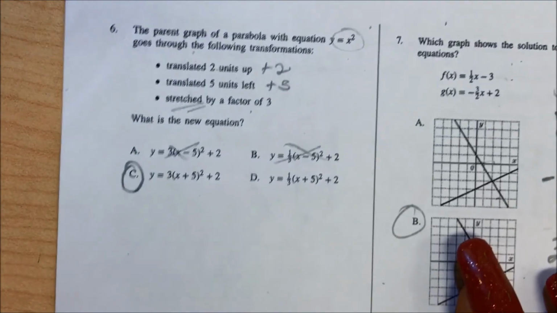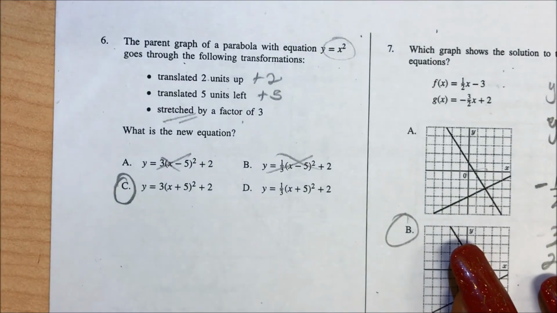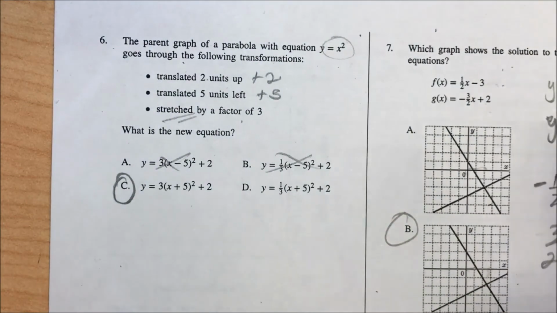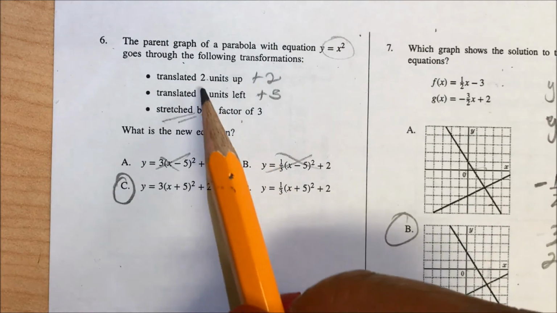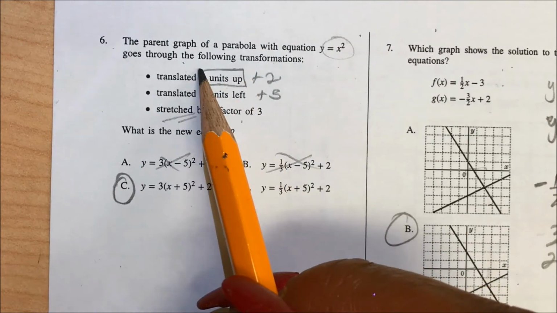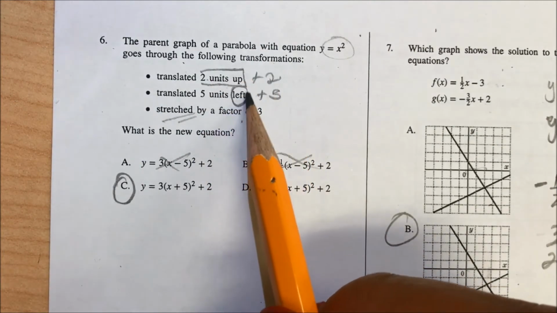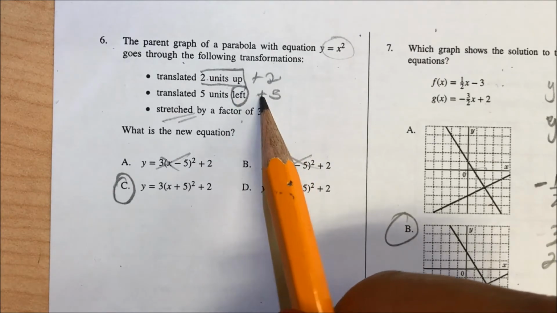Now let's do number 6. It's more transformation information, and very quickly, if I'm going to translate up 2 units, that's plus 2. But if I'm moving left, that's going to be plus 5.